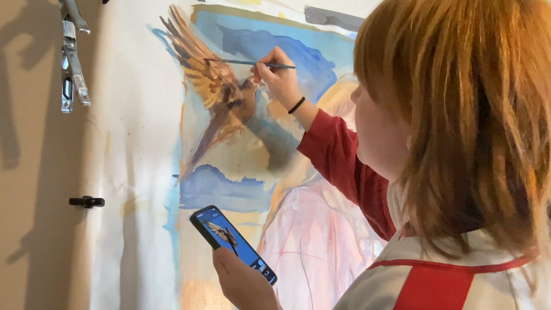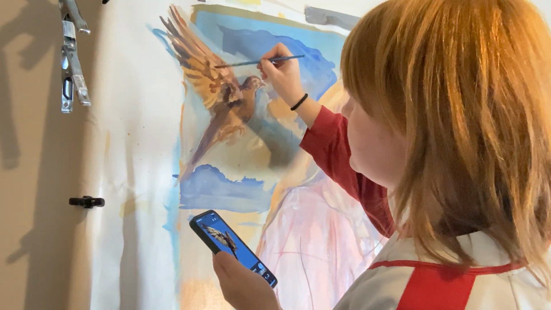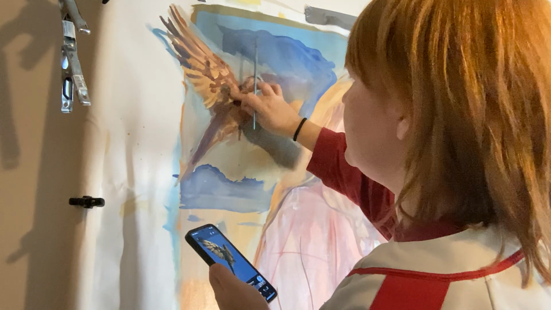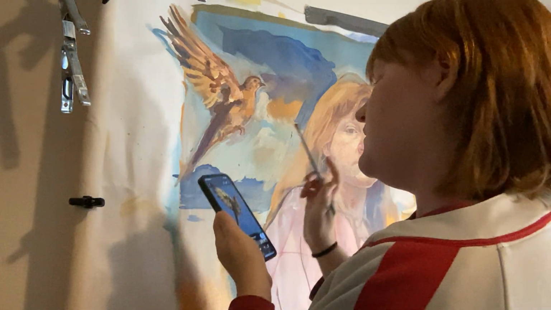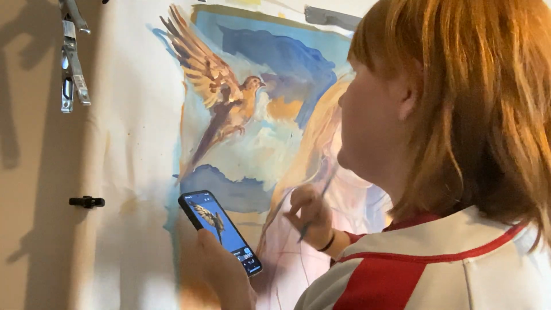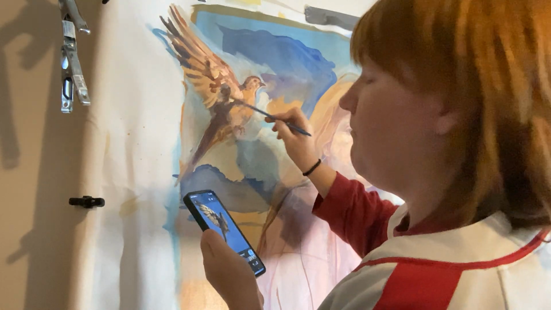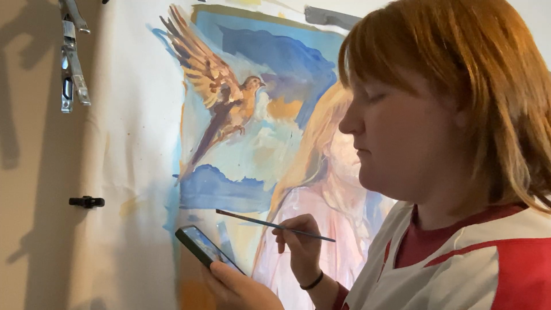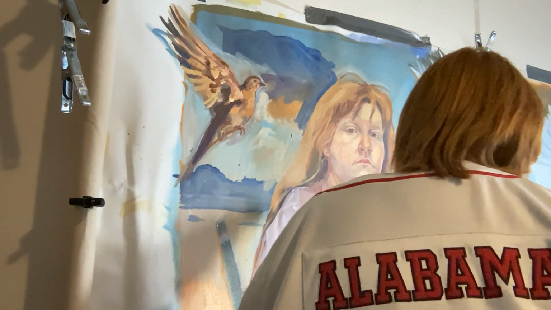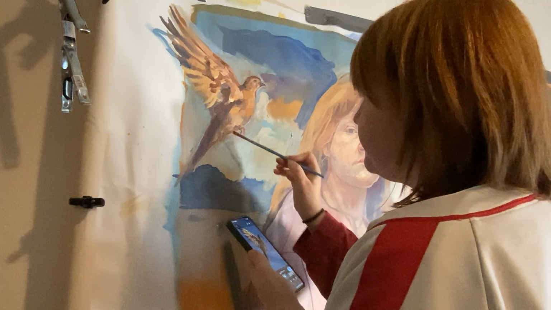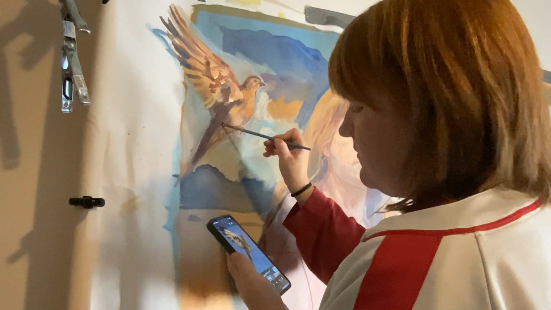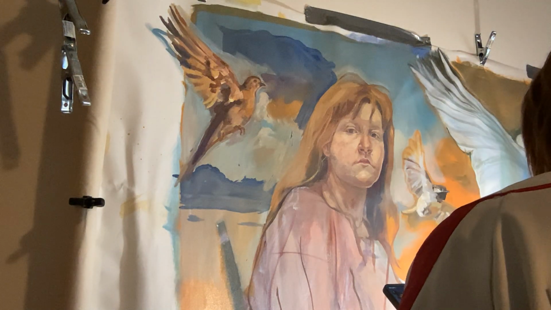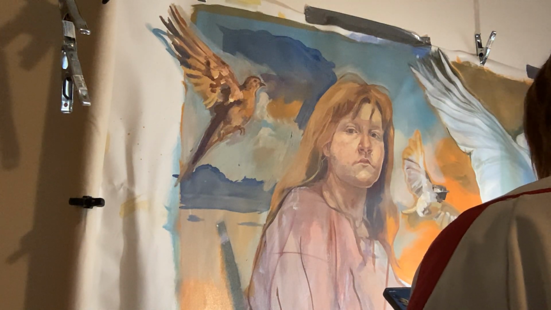I'm painting right now. I need to stop. I need to stop doing that. But it's annoying me. I want to fix it up. Whatever. Let me just do this a little bit and then I'll show you my favorite technique.